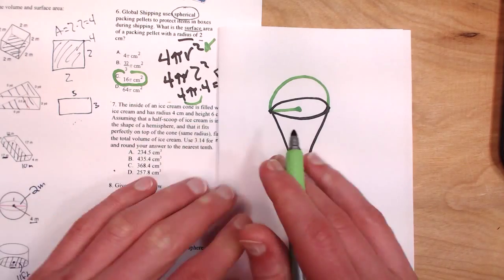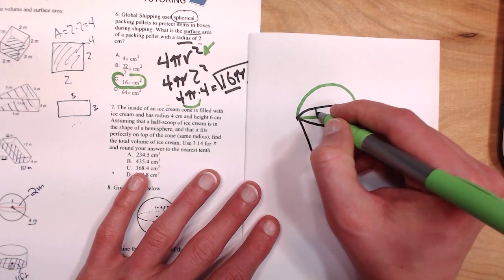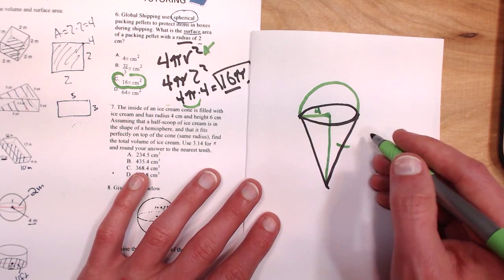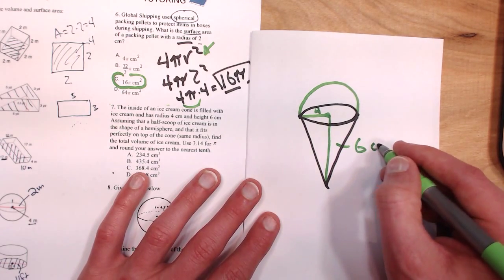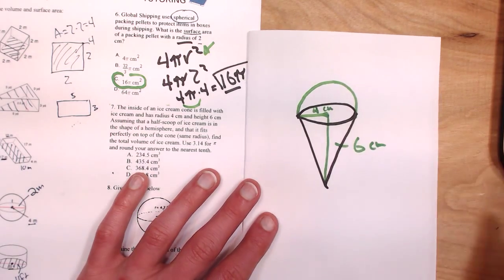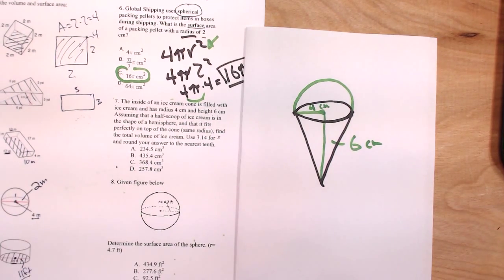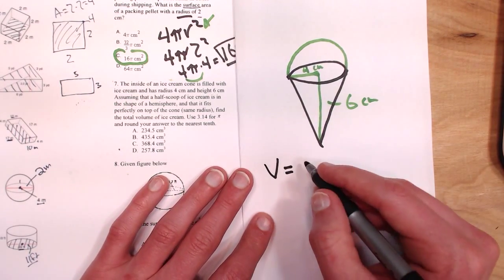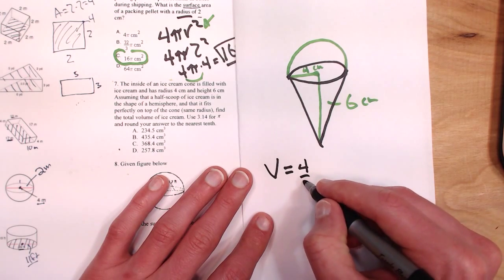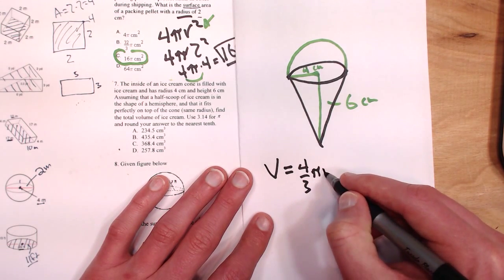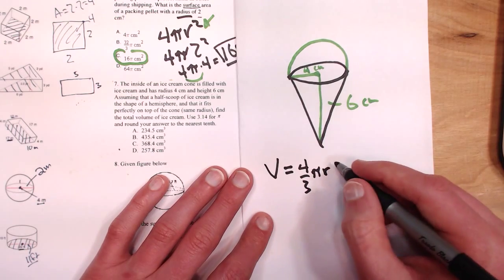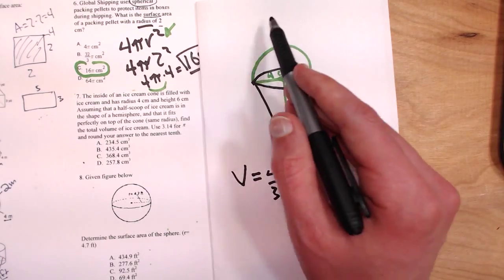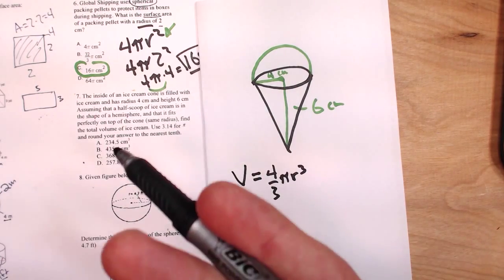So we know that the radius of our hemisphere is 4, and the height of our cone, this is also the radius of our cone, is 6 centimeters. So let's do our hemisphere here. To find the volume, we're going to use our sphere volume formula, which is 4/3 pi r cubed. But what you're probably thinking here is that's not the formula for a hemisphere. And my response is that we're going to find what the volume would be of the entire sphere, and we're going to divide by 2 at the end.